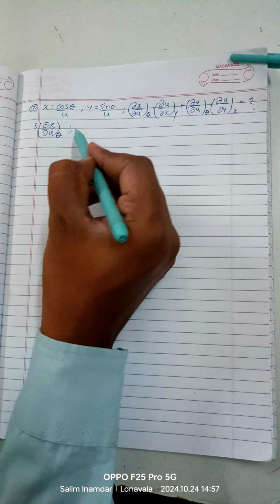If I do so, the left hand sides will be x square and y square. So I will directly write x square plus y square on the left hand side, and the right hand side will be what? Cos square theta upon u square plus sin square theta upon u square. So if I take 1 upon u square outside, inside the bracket I will get cos square theta plus sin square theta, which is equal to what? 1. So definitely I got here x square plus y square is equal to 1 upon u square.